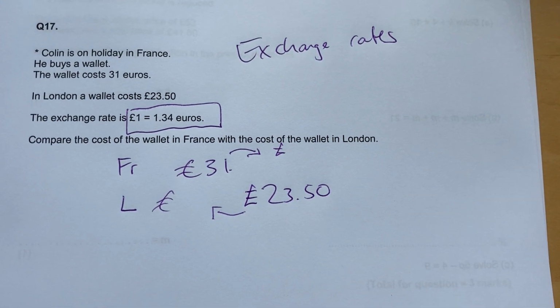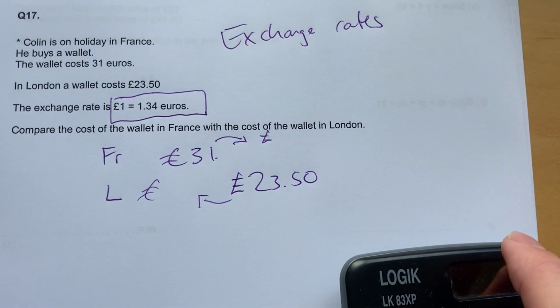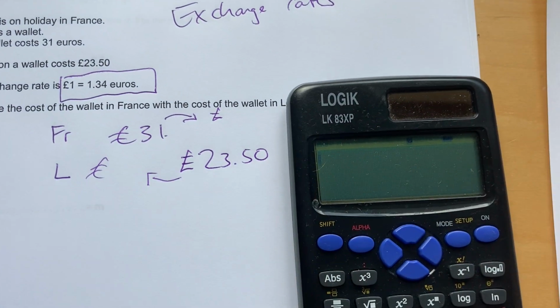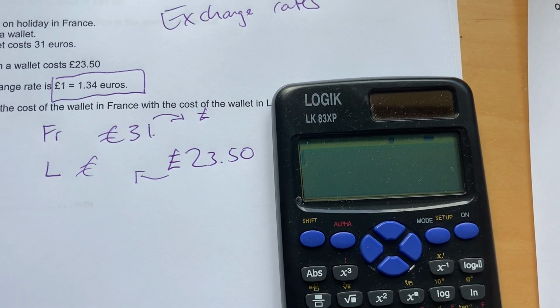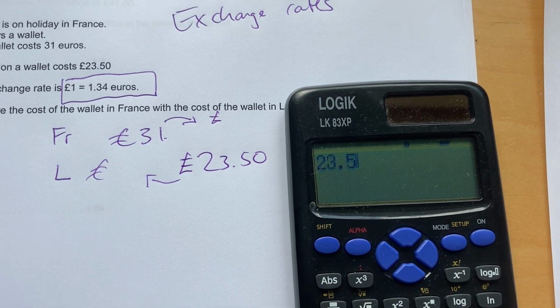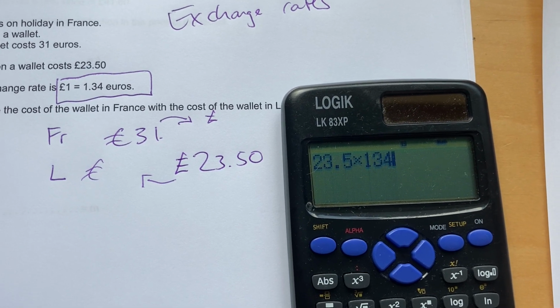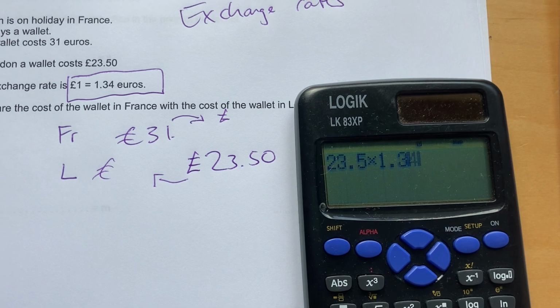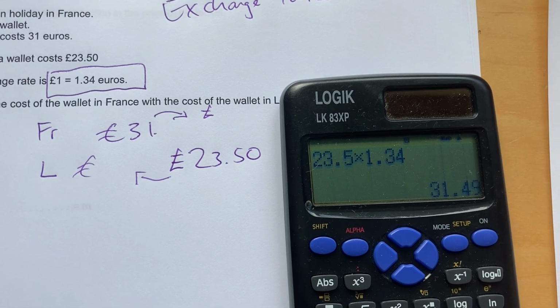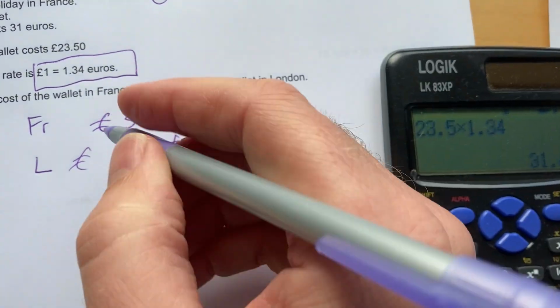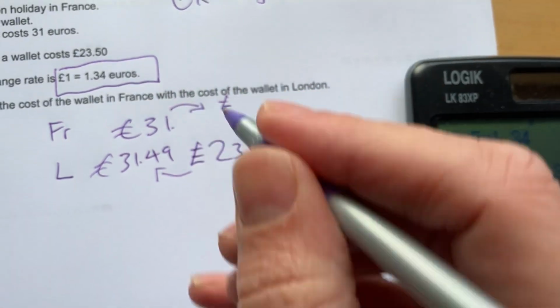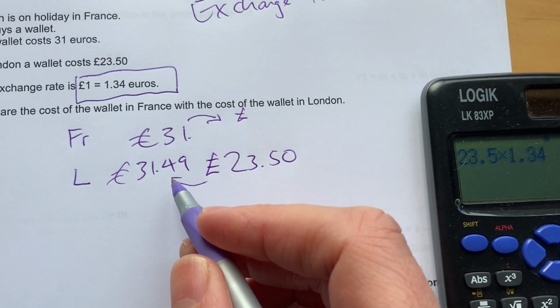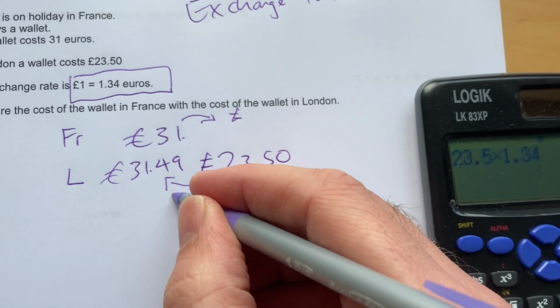So I'm going to take his London price. It's a calculator paper. Take his London price of £23.50, times it by 1.34. And I get 31.49. So that London wallet cost €31.49.